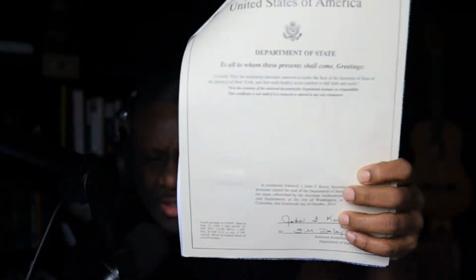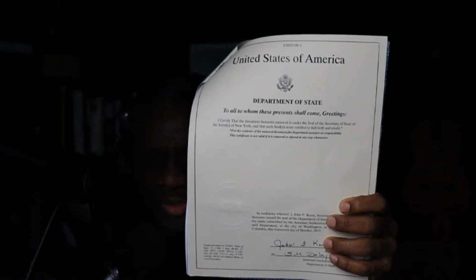This is my authenticated birth certificate. See, authenticated birth certificate. This is what you're going to get. This is when John Kerry was in office. He actually got his signature on it, right? And then an affidavit of ownership from back in the day. Affidavit of ownership. I did all that stuff.